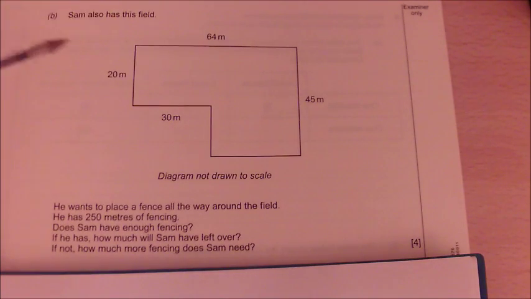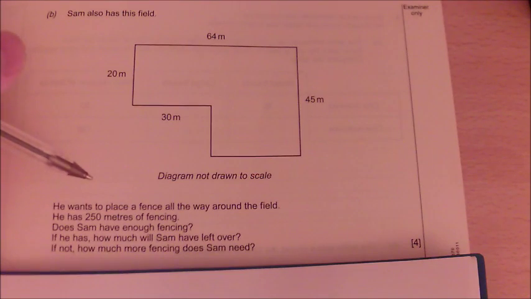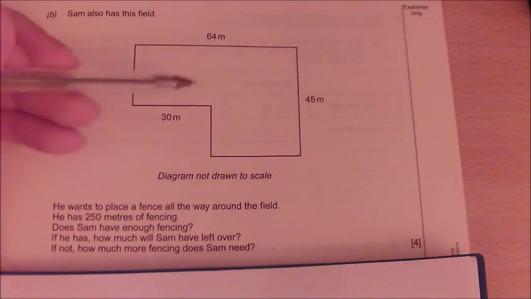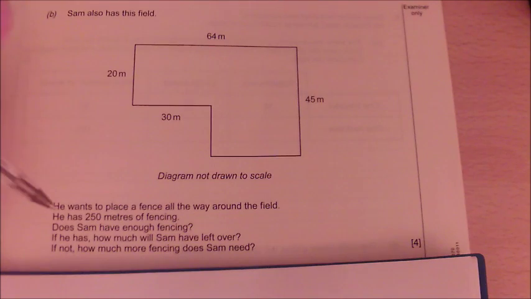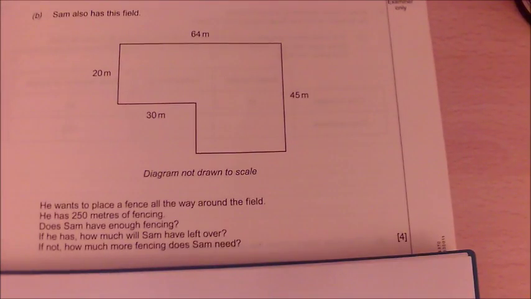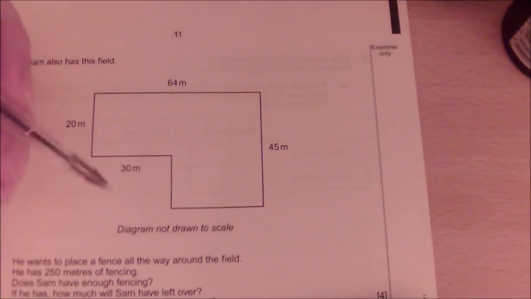So Sam also has a field, this shape. He wants to place a fence around the field. He has 250 meters of fencing. Does Sam have enough fence to cover the entire field? If not, how much more fence does he need? And if he does, how much does he have left over? I'm going to move the camera down so I can do the workings out here. Basically, we've got to work out the entire perimeter of the field, so I'll be jotting back and forth from the field into the worksheet.